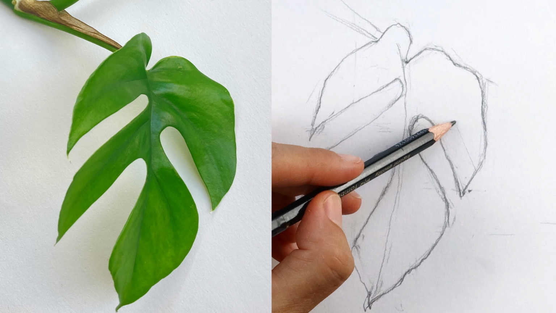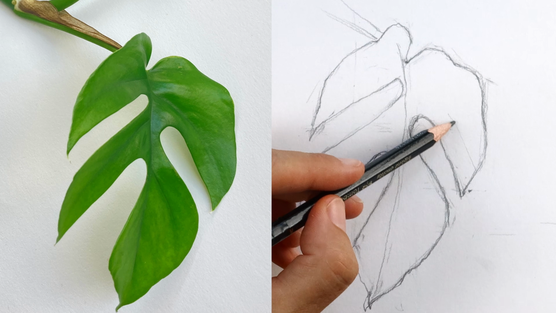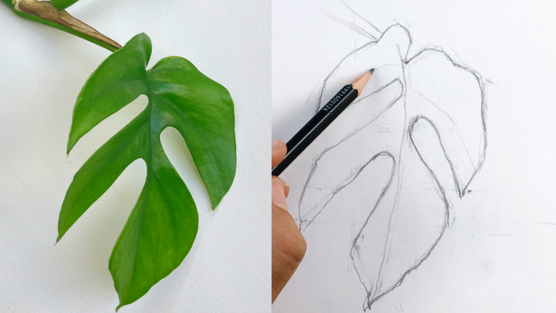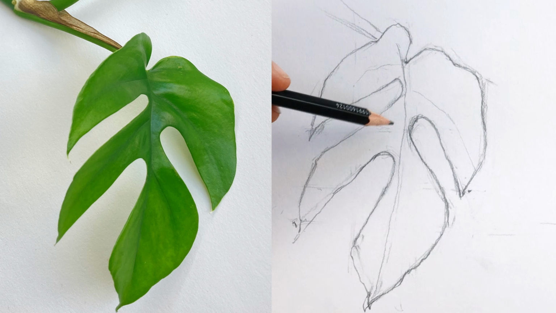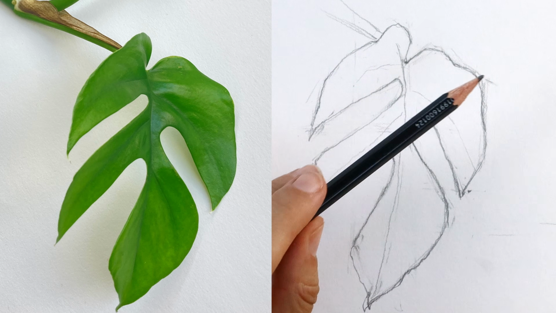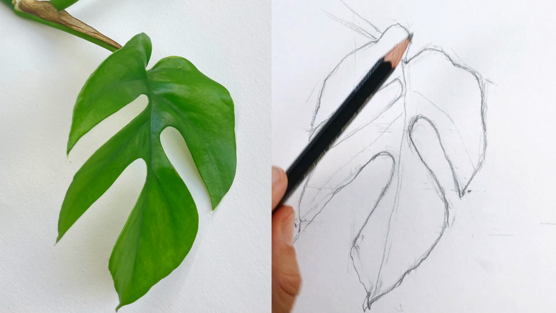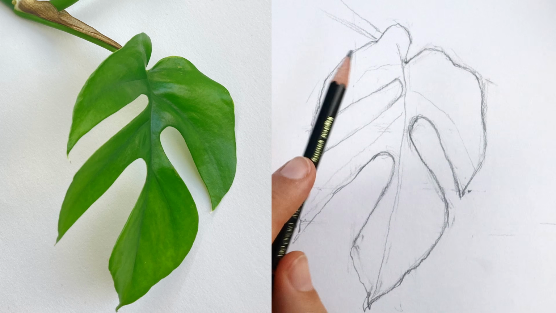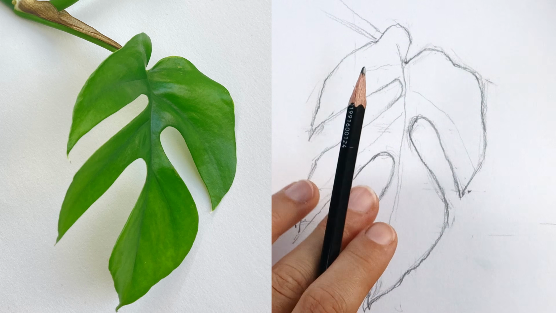Just keep these very, very light. So we're going to bring in a little bit of shading, and then once we've done that, we're going to focus in on the quality of the edges and see if we can bring a bit of variation so it's not just a hard outline.